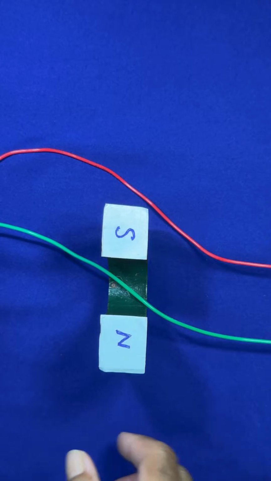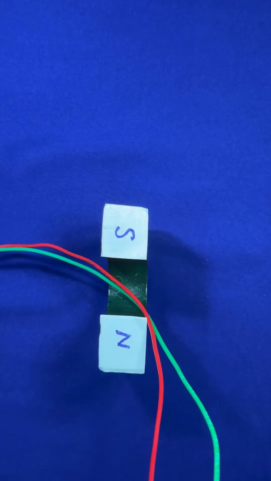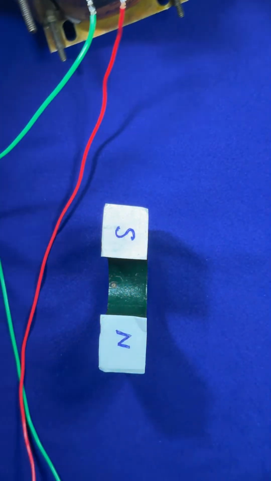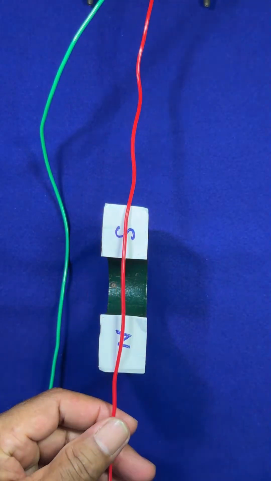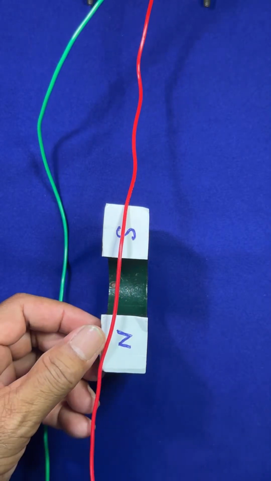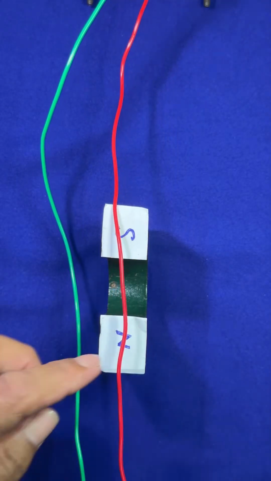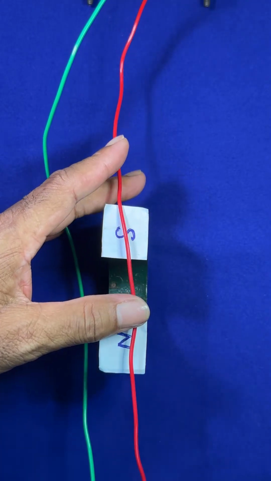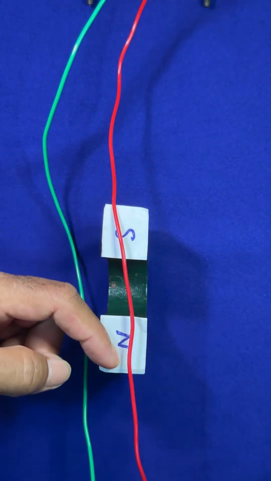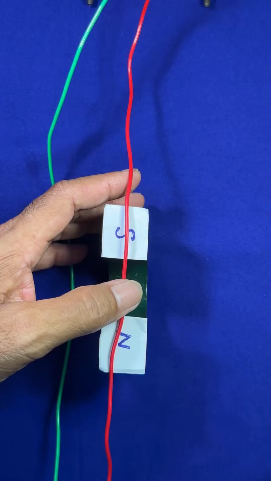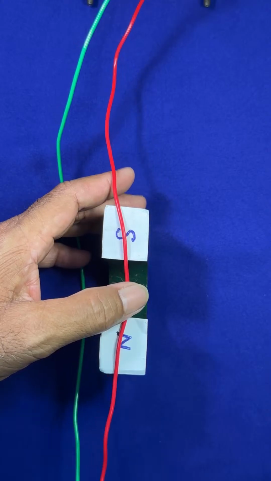Now we have to change our strategy. What is that strategy? I will show you my power pack here, and my wire will be parallel to the field. In this case, north south, that means the magnetic field is going in this direction and your current, suppose, is flowing opposite to that, but both are parallel to each other. In that case, we will see what is going to happen if you allow the current.